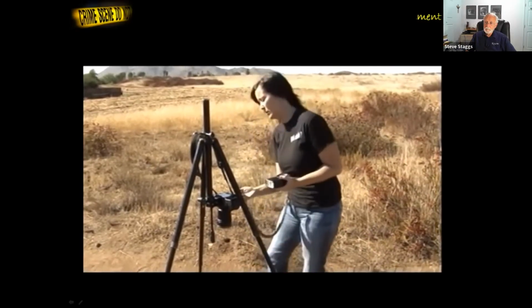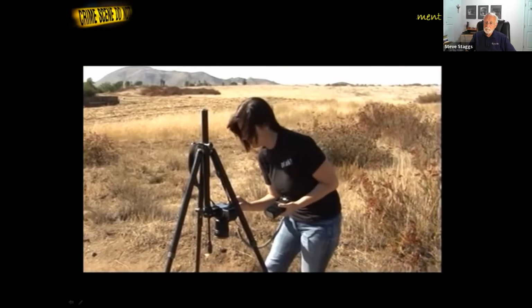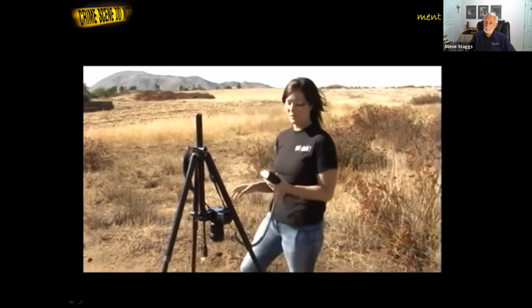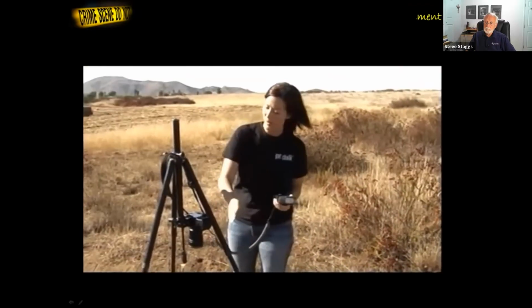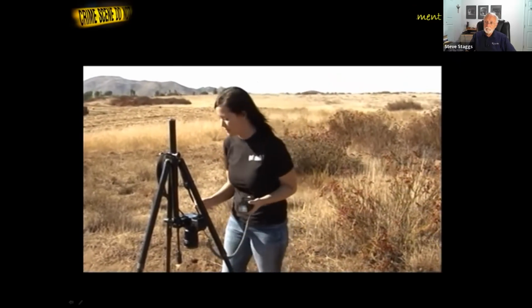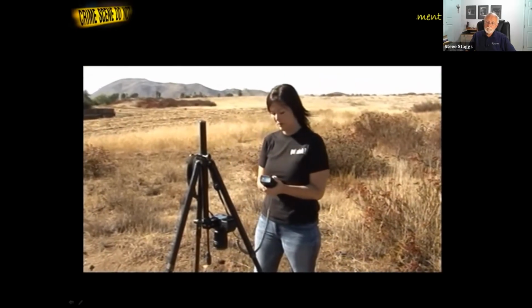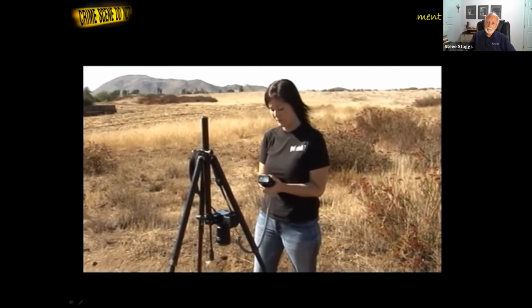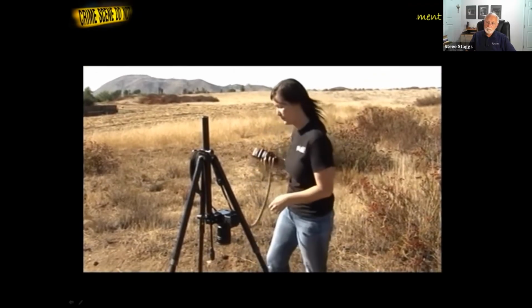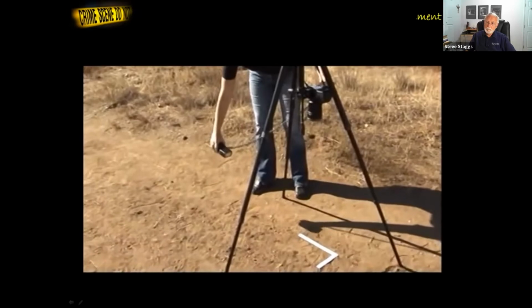So when you take photos of your footwear impression, you're going to want to take a total of 6 photos, twice through every leg of the tripod at 2 different angles. Okay, so let's start over here on the right. We're going to start at a lower oblique angle.